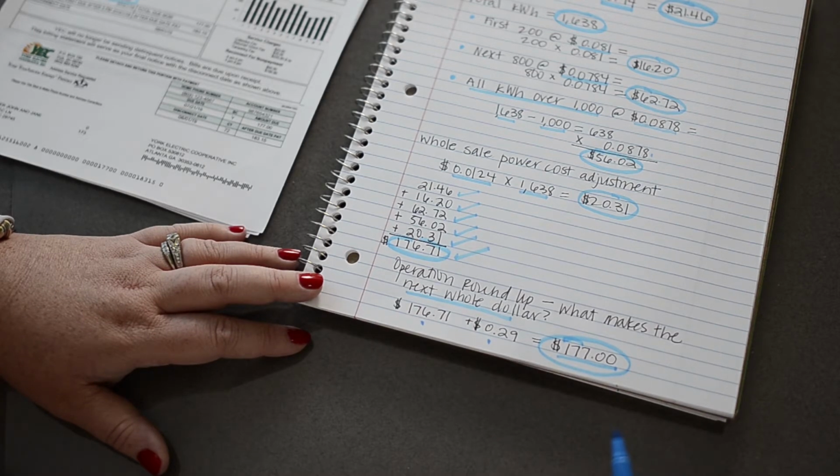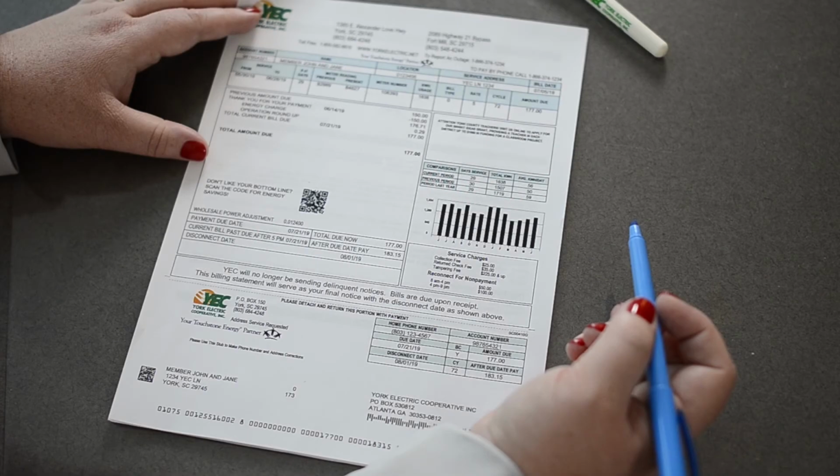And they only contributed 29 cents, but yet helped many people in our area. So we appreciate John and Jane members' contribution. The $177 matches the total amount due in the top right corner, in the middle of the bill, and again at the bottom. That's how you calculate your bill.